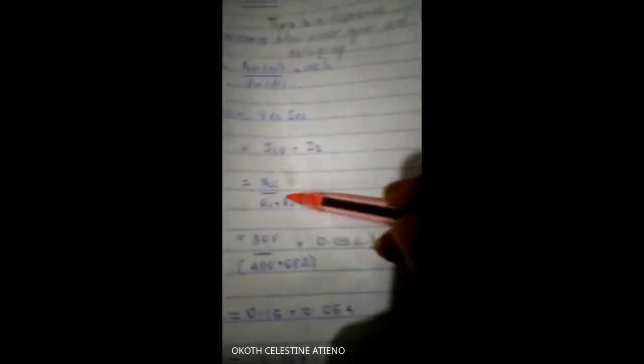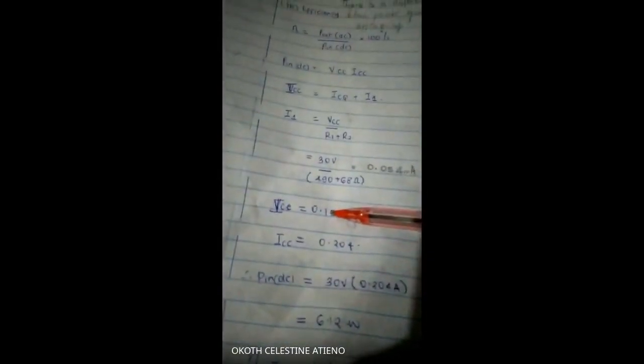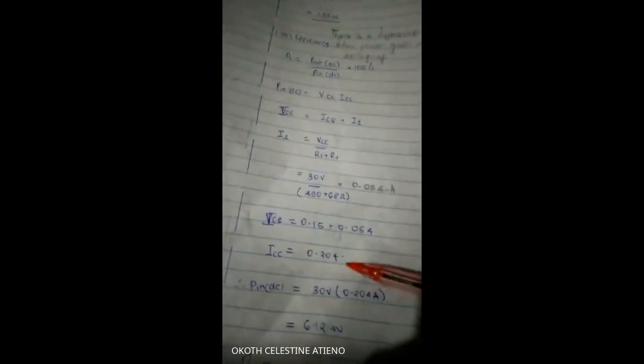So let's start with I1. I1, I've told you there's a formula. So you have to remember this. It's VCC over R1 plus R2. Okay. For me to get that. Then I think I was able to get ICQ here from our previous question. Yeah. Roman 2. So I have 0.15, which is our ICQ, plus I1, which is 0.05. So this is ICC.